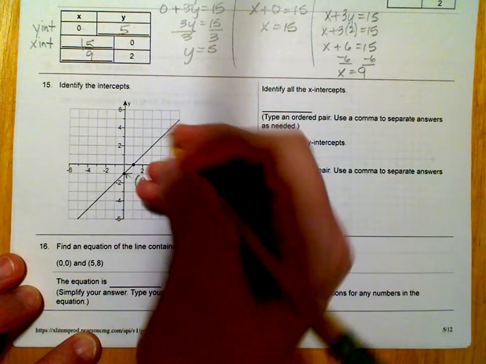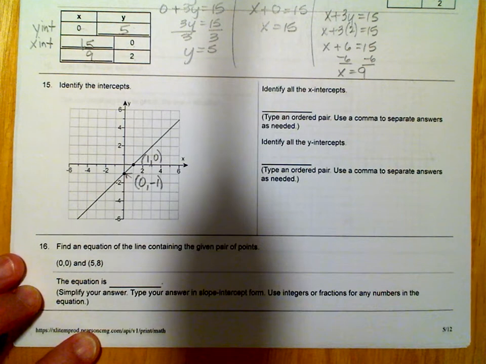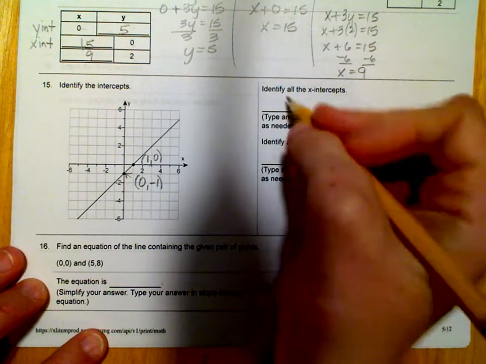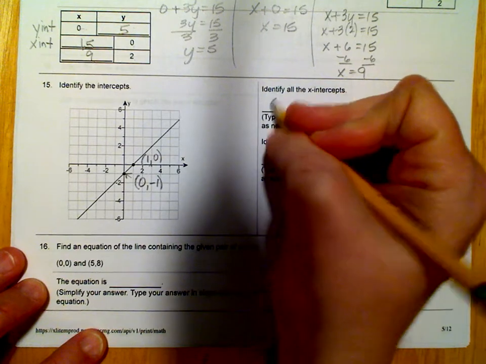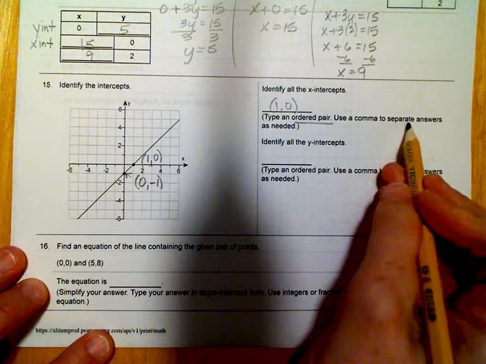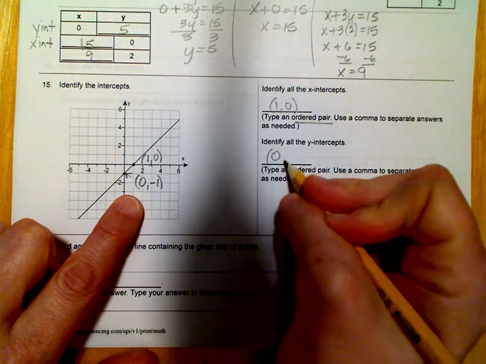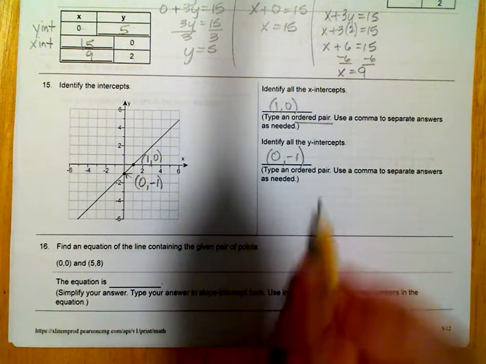And this is your x-intercept, which is located at the point (1, 0). So the x-intercepts, there's only one, and it's (1, 0). It says to type it as an ordered pair and use a comma to separate your answers. The y-intercept is just this one, which is (0, -1), and again, it's as an ordered pair.